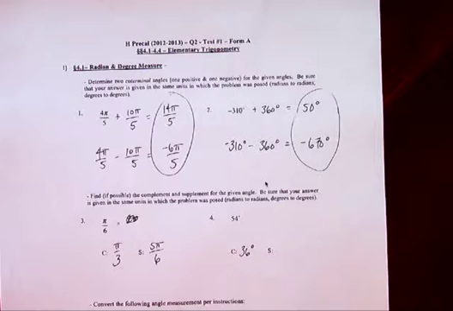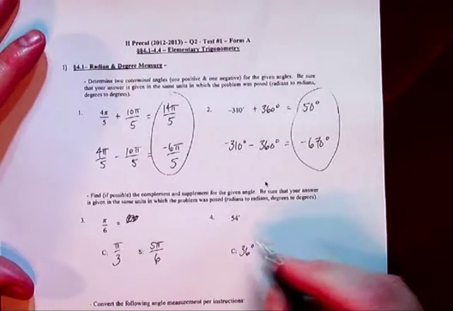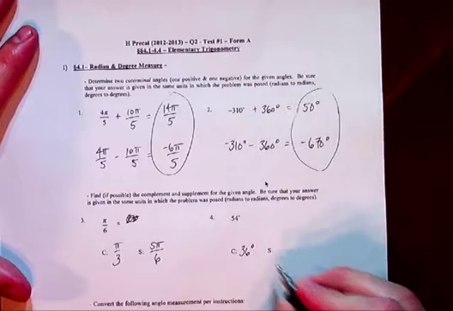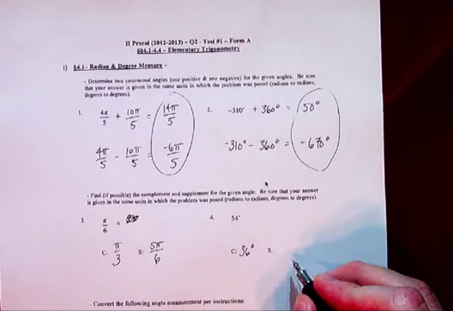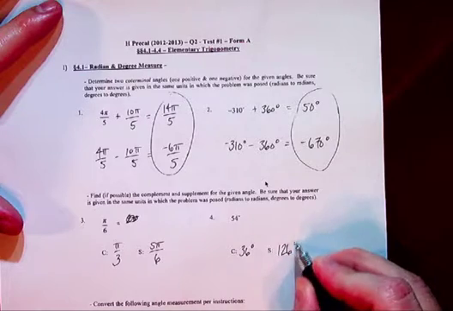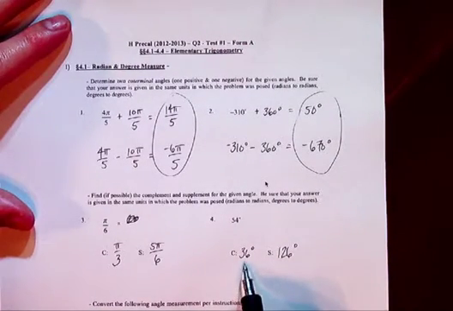We need 90, okay? So just be careful of that, and if you're the kind of person that makes arithmetic errors in your head like that, write it down, okay? Write it down. Basically, this is just shy of 60, and what we would need as a supplement to 60 would be 120, and what we need as a supplement to 54 is 126, or just the complement plus 90 degrees.